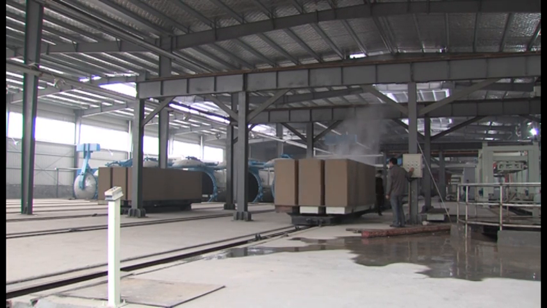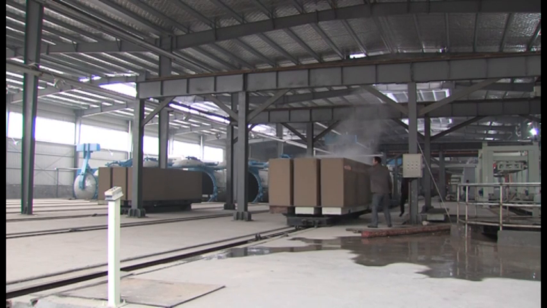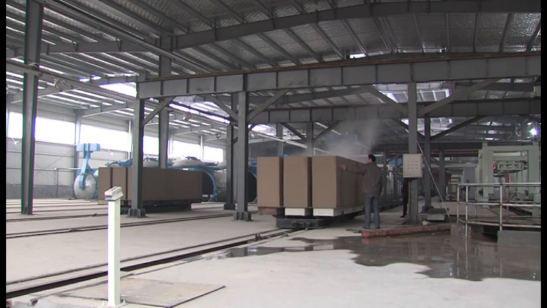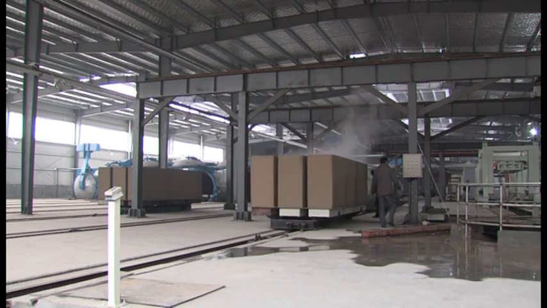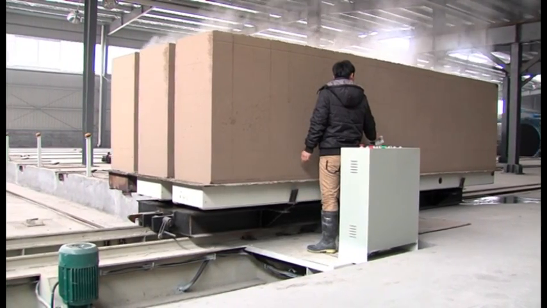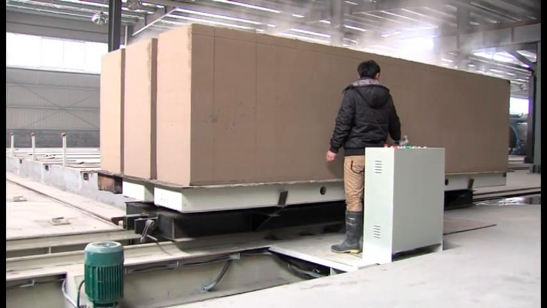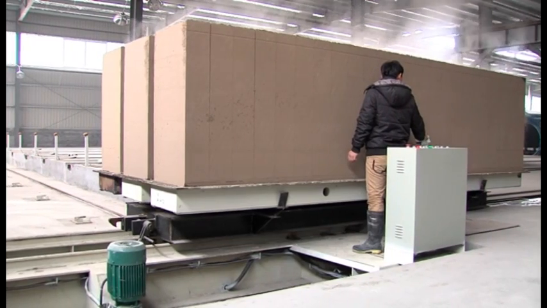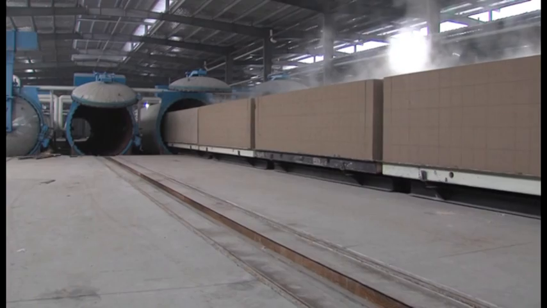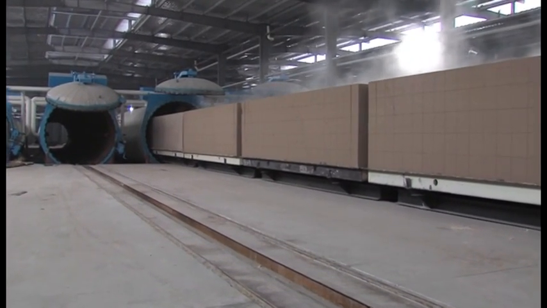Meanwhile, the semi-finished product lifter carries the empty side plate to the rail and the side plate returns to the mold position. The hardening trolley is conveyed by the automatic conveying device to the site under the lifter for grouping in front of the autoclave. After the trolleys are finished grouping, they enter the autoclave automatically.